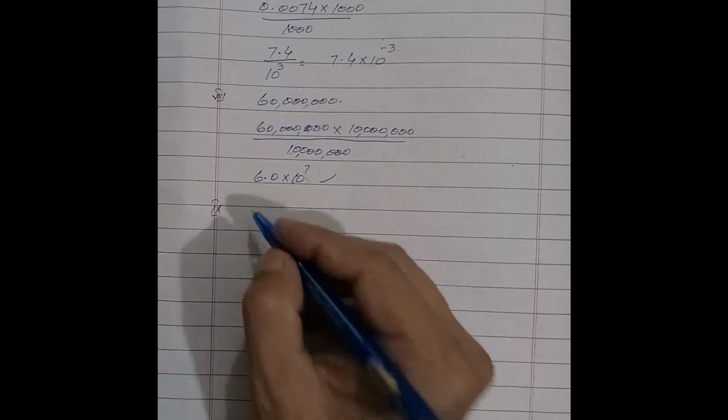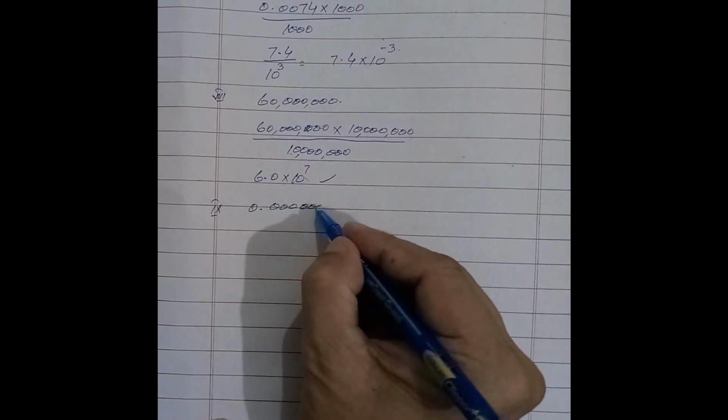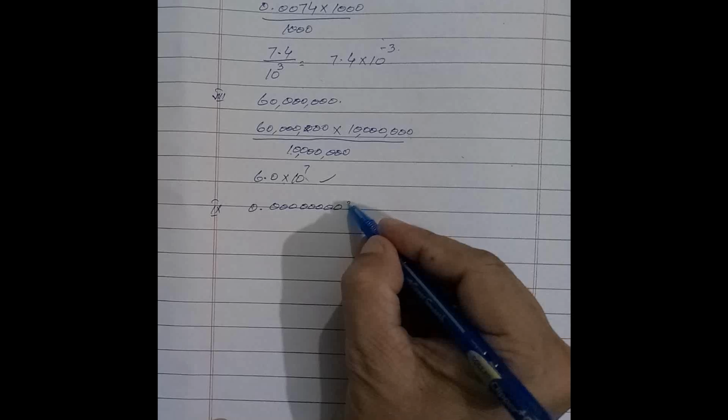And the next is ninth part, in which 0.80395.